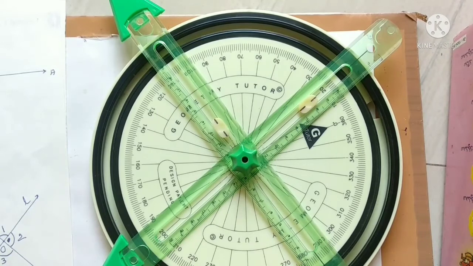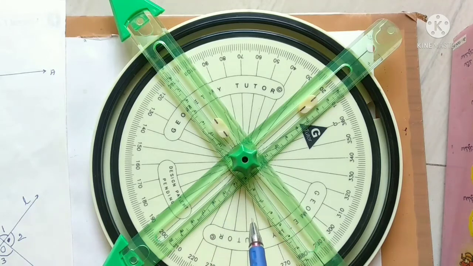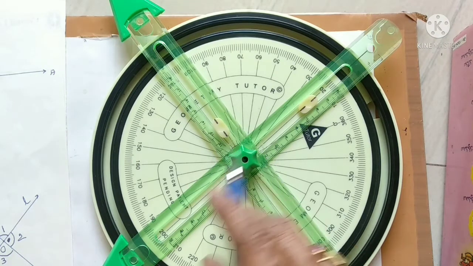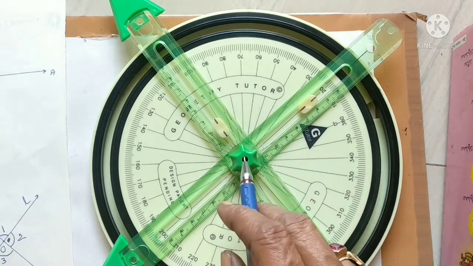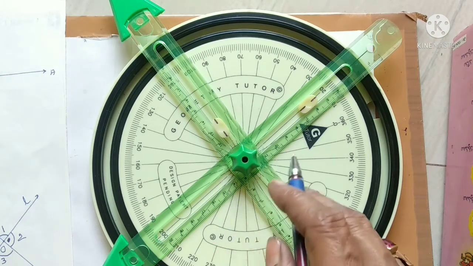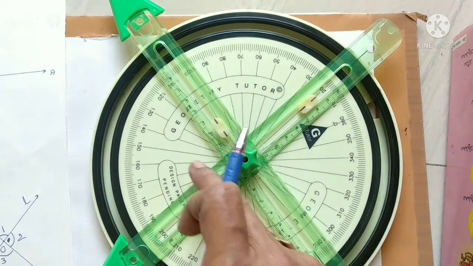What is a vertically opposite angle? If you see this, we have two lines intersecting each other at this point, and we have four angles here: 1, 2, 3 and 4.